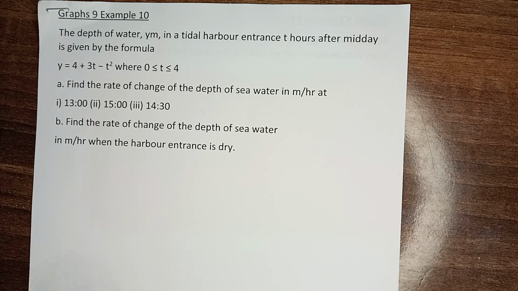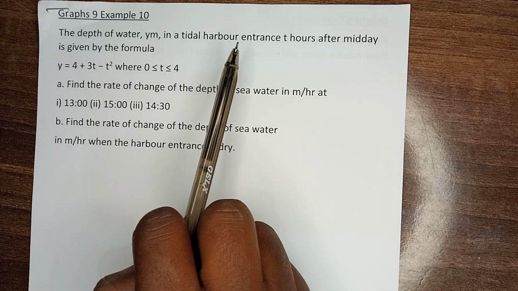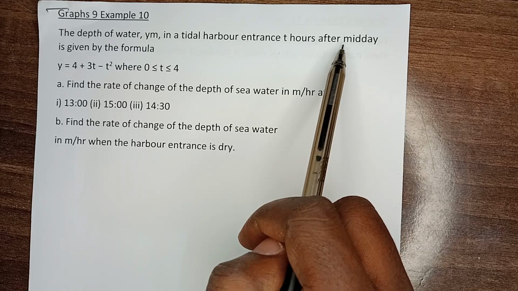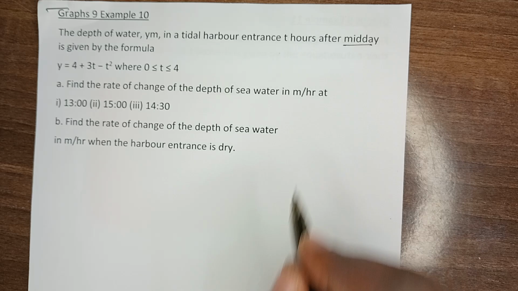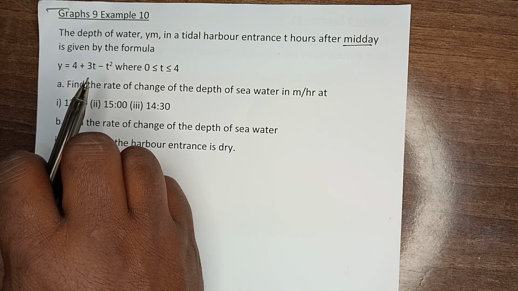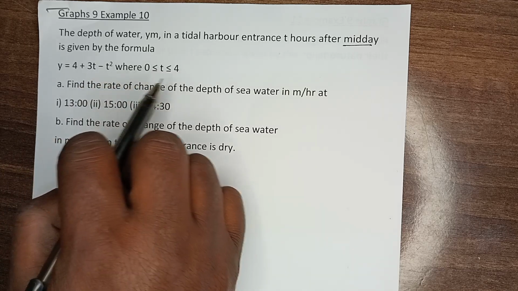We are told that the depth of water in y meters in a tide or harbor entrance, t hours after midday, and I would want you to underline after midday. This is something that we have to be keen about. The depth of water in y meters in a tide or harbor entrance, t hours after midday, is given by the formula y equals 4 plus 3t minus t squared, where t is between 0 and 4, both limits included.